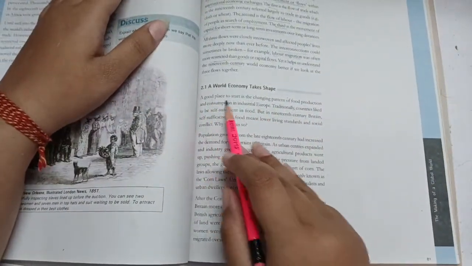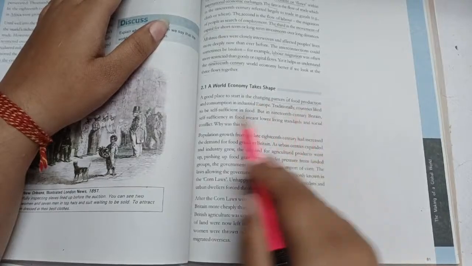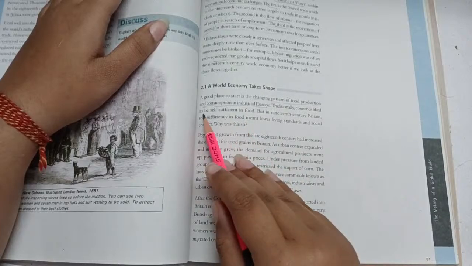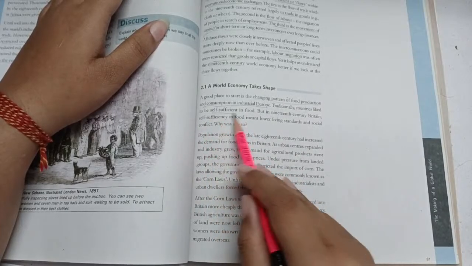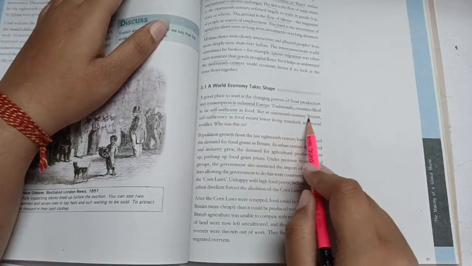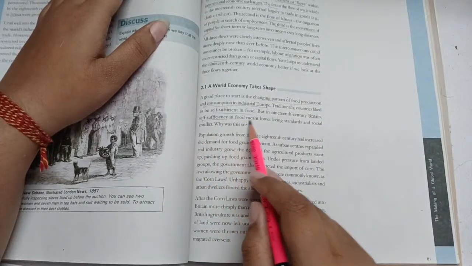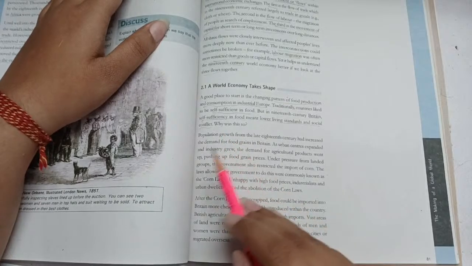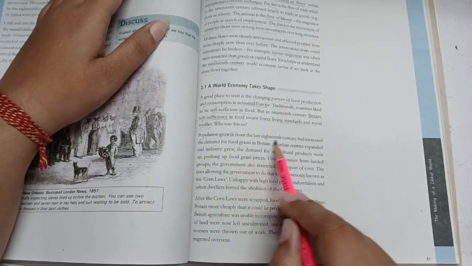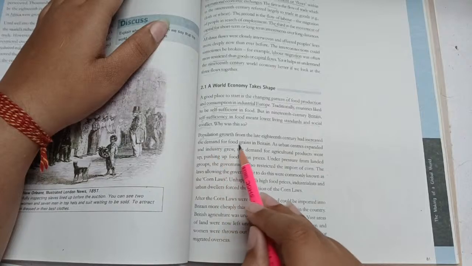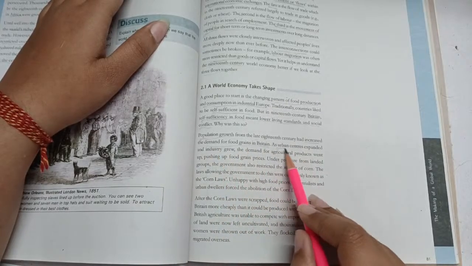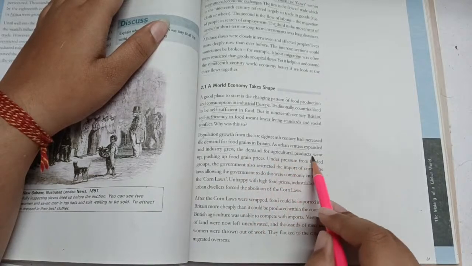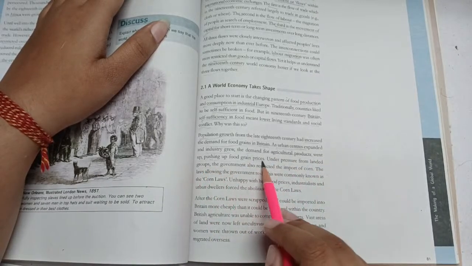A good place to start is the changing pattern of food production and consumption in industrial Europe. Traditionally, countries liked to be self-sufficient in food, but in 19th century Britain, self-sufficiency in food meant lower living standards and social conflict. Why was this so? Population growth from the late 18th century had increased the demand for food grains in Britain. As urban centers expanded and industry grew, the demand for agricultural products went up, pushing up food grain prices.